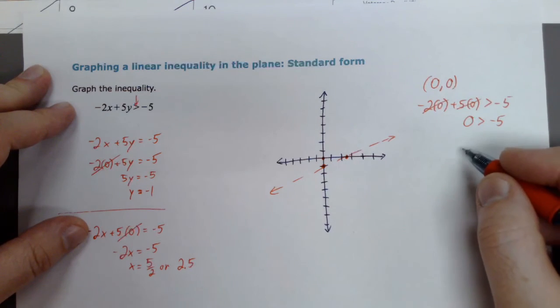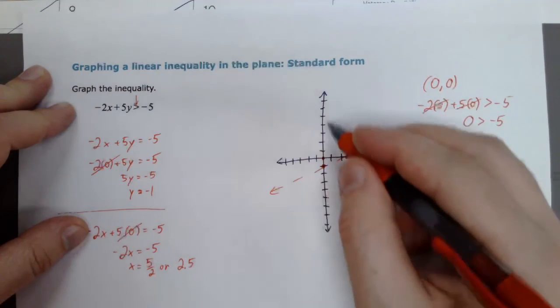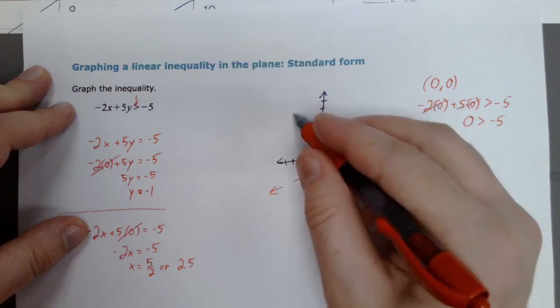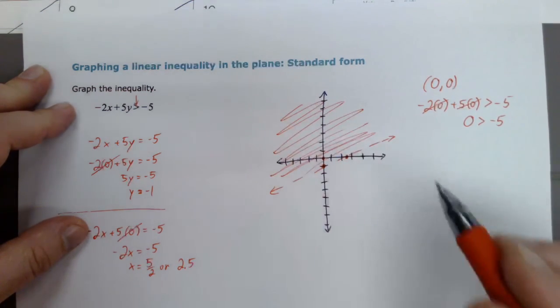Is 0 greater than negative 5? Absolutely it is. So that means that this is on the right side. So the top side is the shaded region for this one.